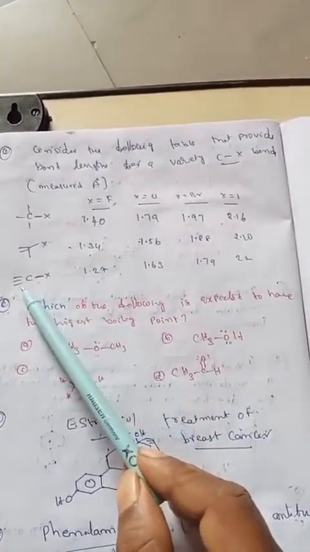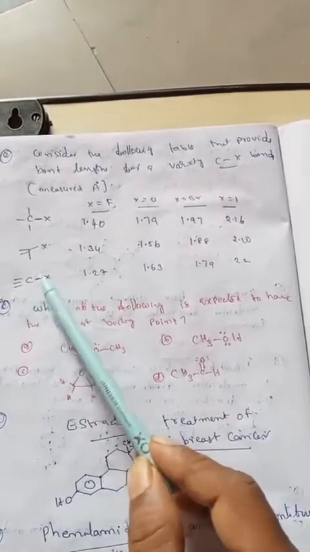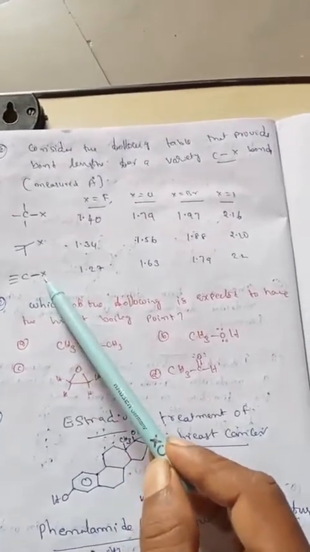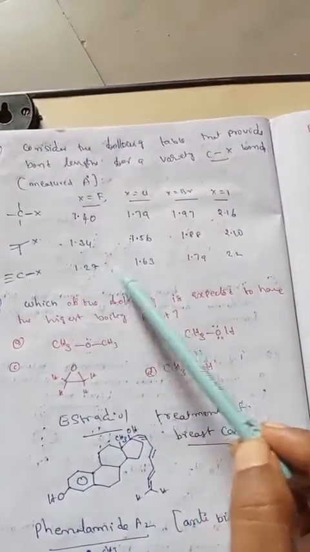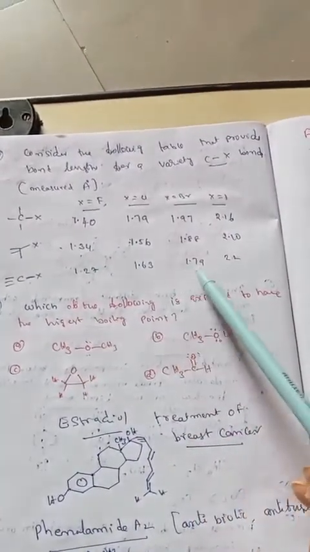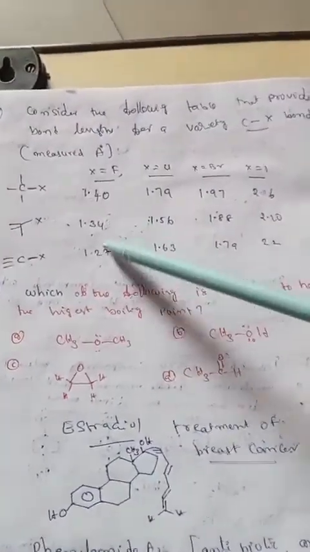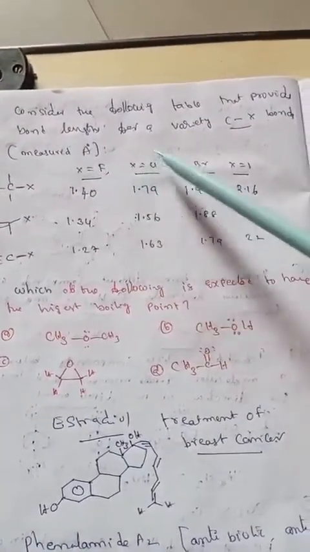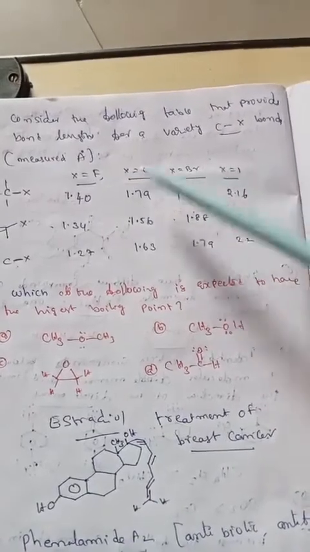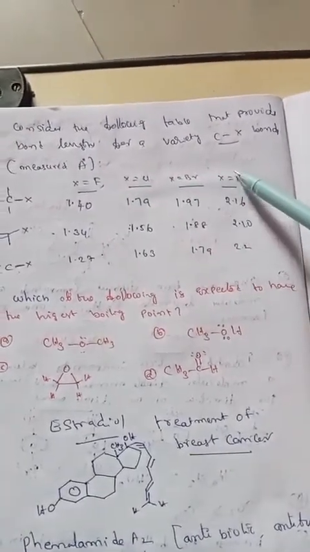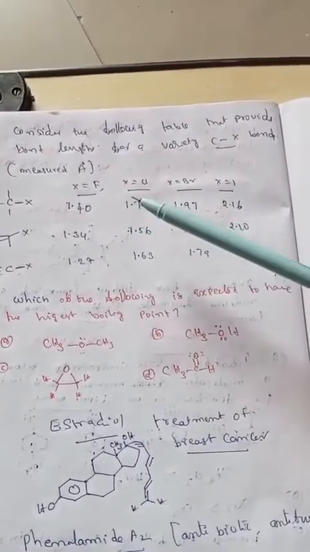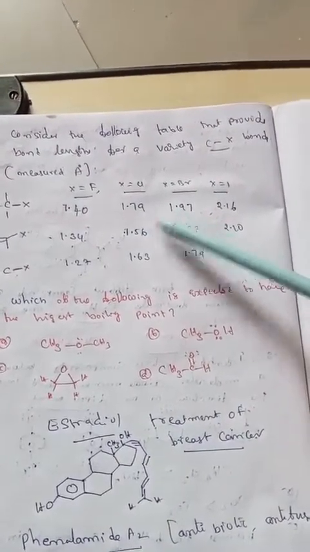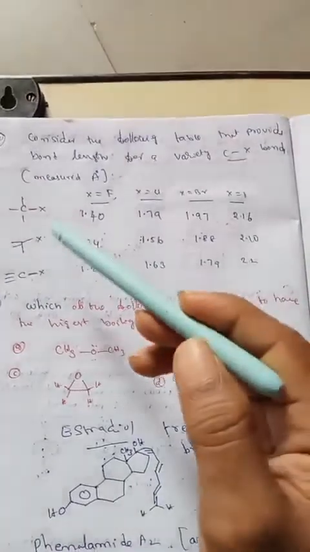For triple bond containing halides, X may be fluorine 1.27, then 1.63, 1.79 and 2.2. This experimental data clearly indicates that from fluorine, chlorine, bromine to iodine, the size of the atom increases, so the bond length also increases, and once the bond length increases, the bond strength decreases.